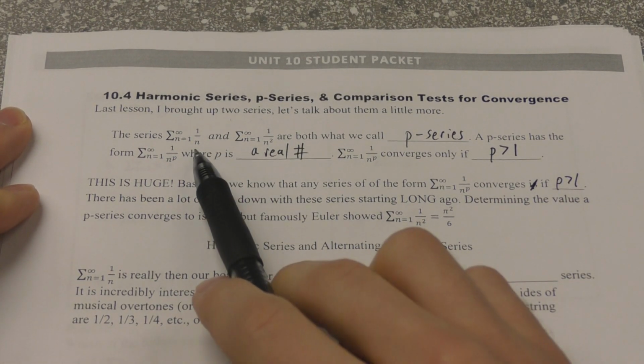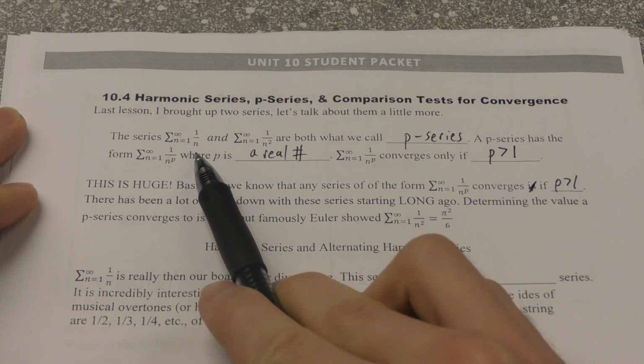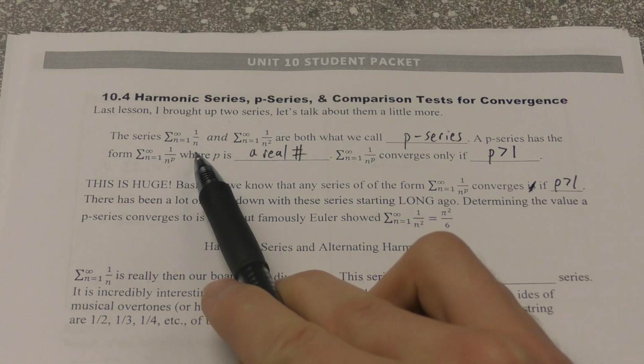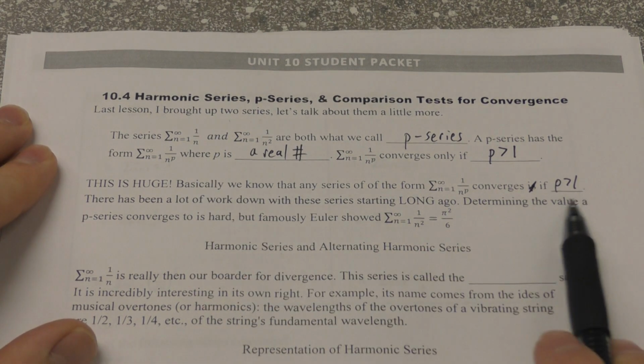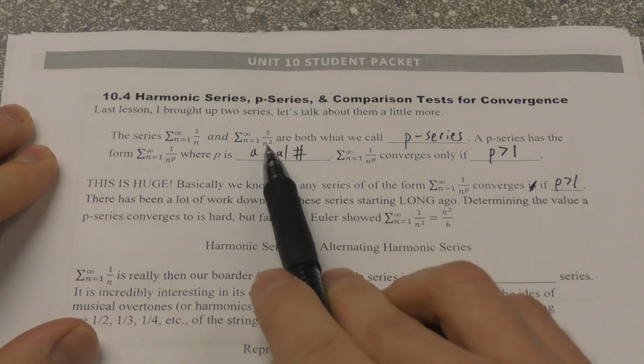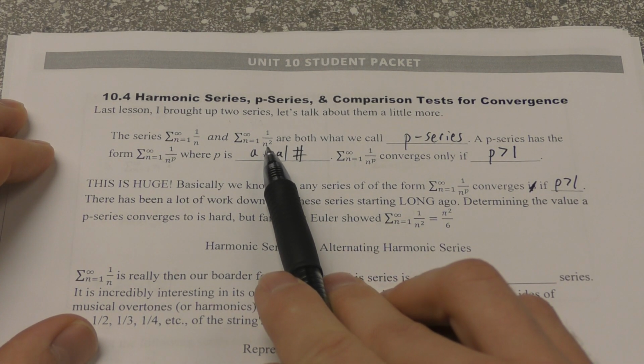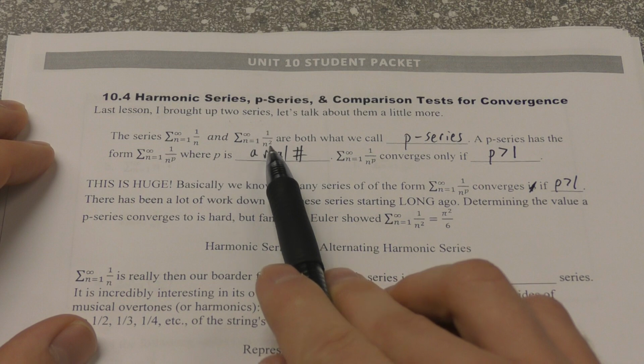If it's equal to 1, we end up with this series here, which we saw through the integral test is divergent. But if P is greater than 1, like so, the series converges, and you can use the integral test to show that.